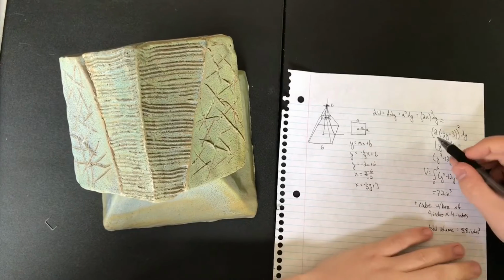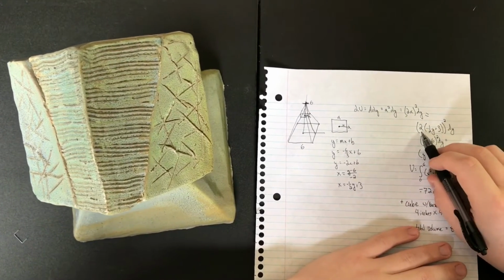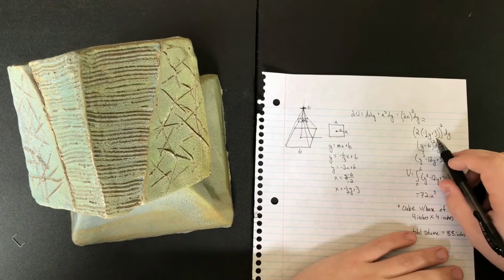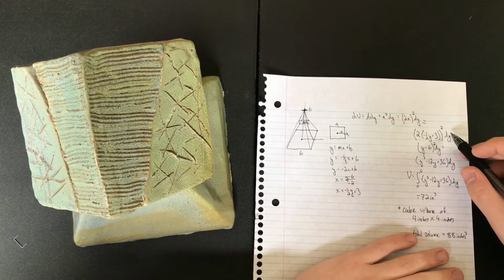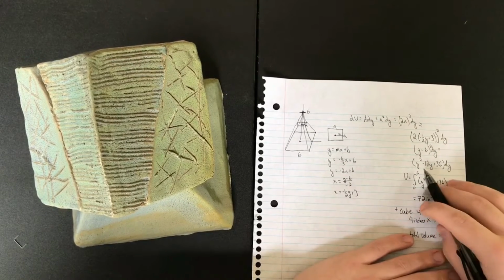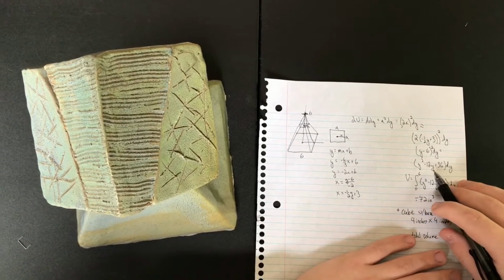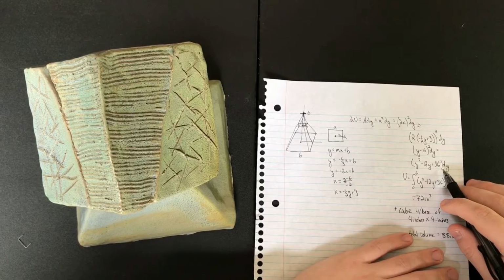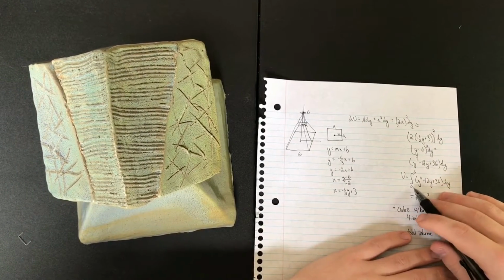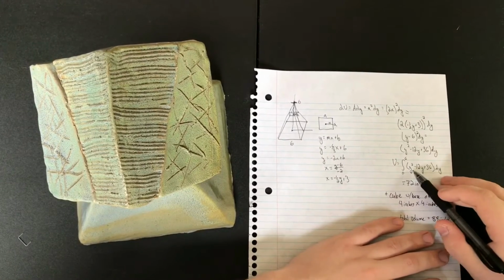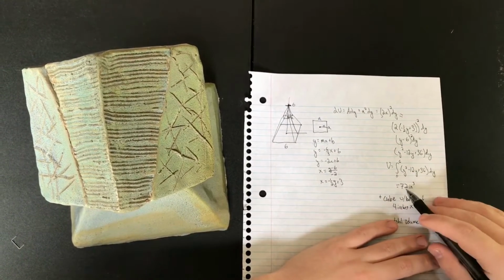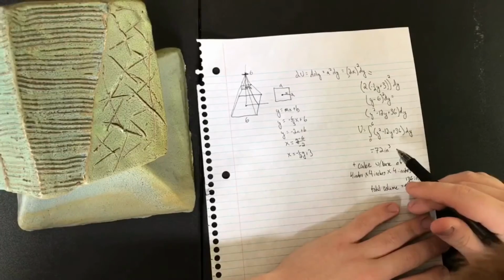So that's why here the integral is 2 times x, which as we know is negative 1/2 y plus 3, all squared. So that's (y minus 6) squared, which comes out to y squared minus 12y plus 36 dy. So we know the volume is the integral from 0 to 6 of y squared minus 12y plus 36 dy, which equals 72 inches cubed.